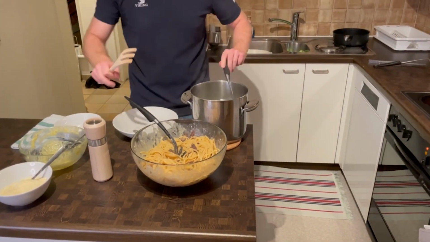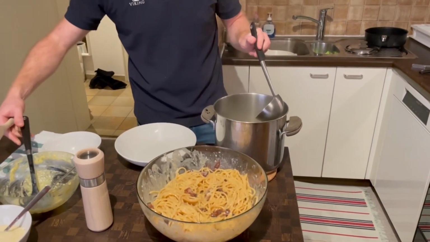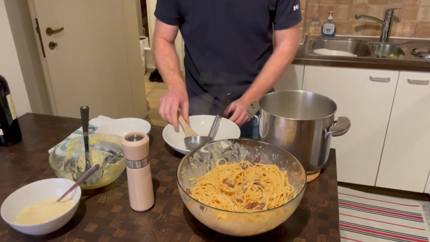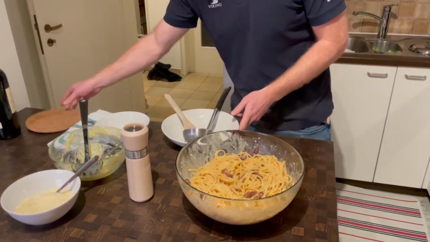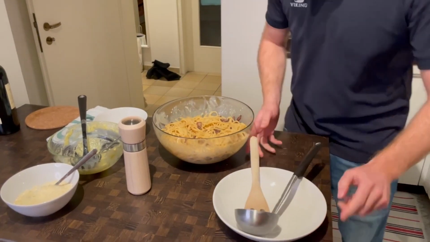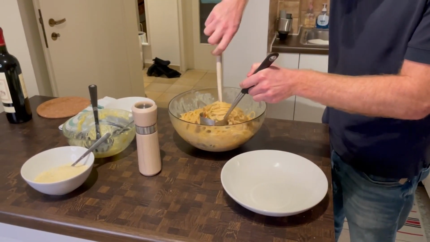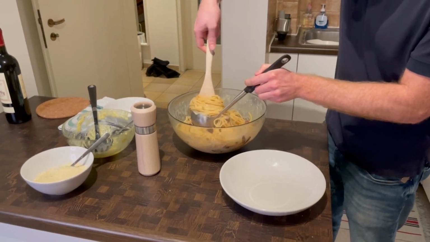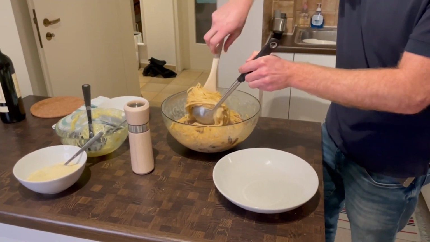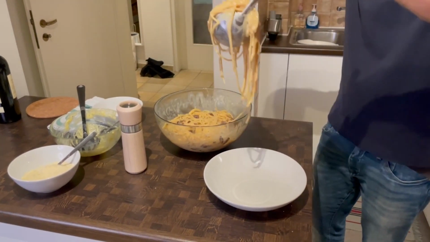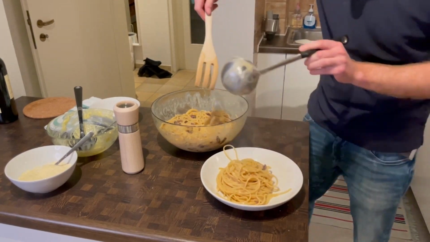I'm gonna plate it right now. Let me just do one thing. Move it around, so you can see the plating as well. For the plating, usually I use one of these and help myself with a big spoon to make sure that in the plate the pasta actually looks nice.